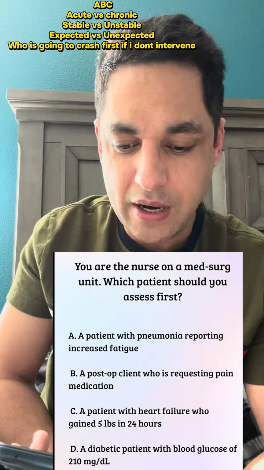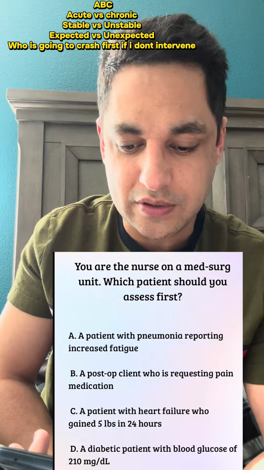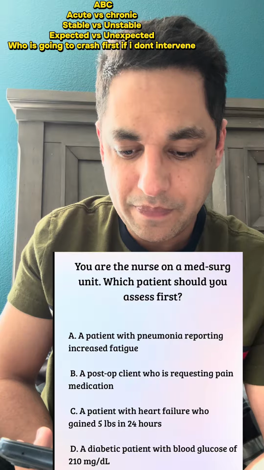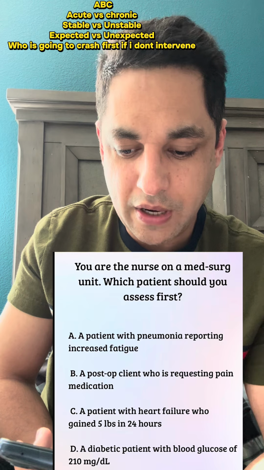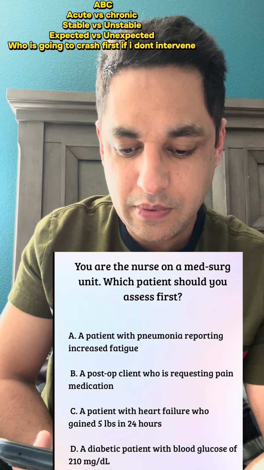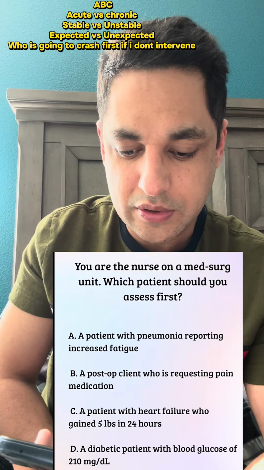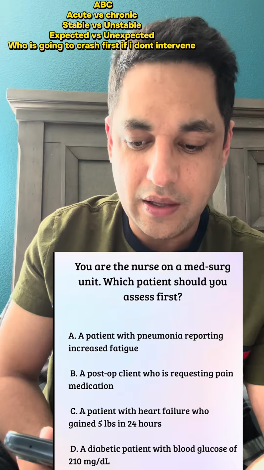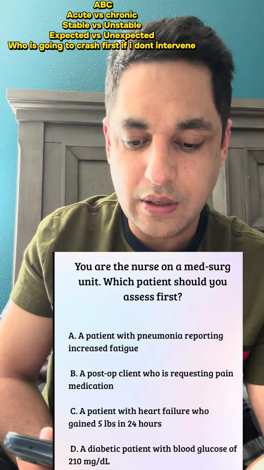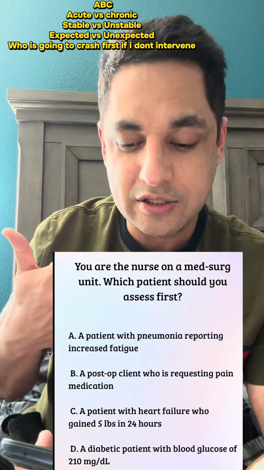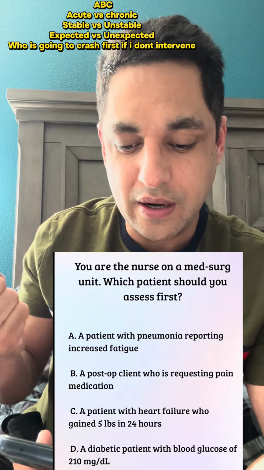You are the nurse on a med surg unit. Which patient should you assess first? Patient with pneumonia reporting increased fatigue. Post-op client who is requesting pain medication. Patient with heart failure who gained 5 pounds in 24 hours. A diabetic patient with blood glucose 110. Right. So patient with pneumonia reporting increased fatigue, that is expected, right? Expected versus unexpected.